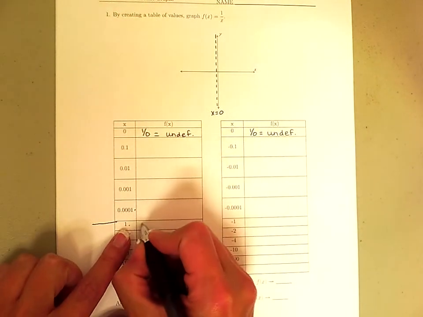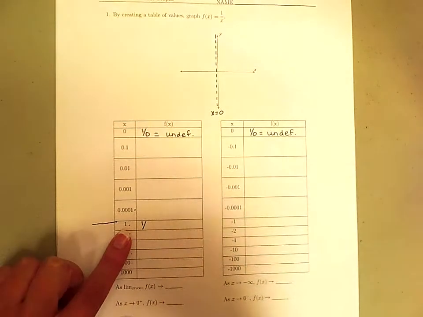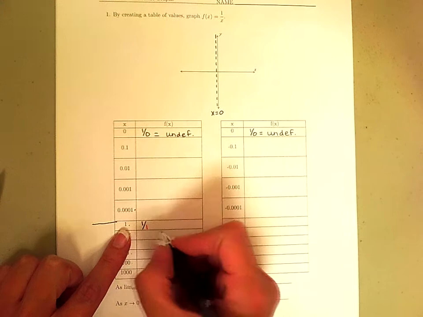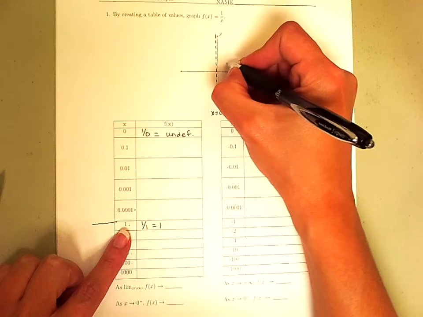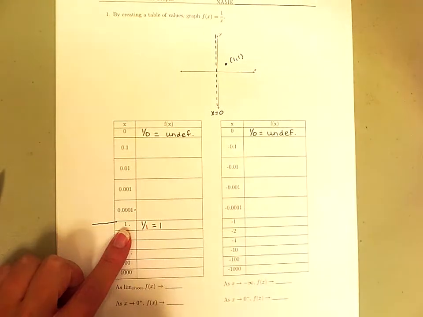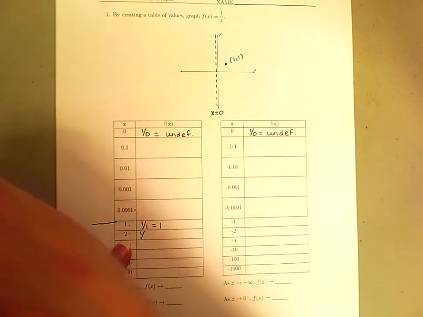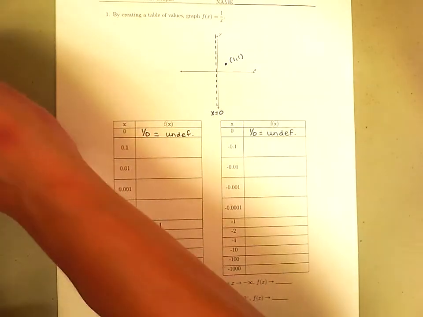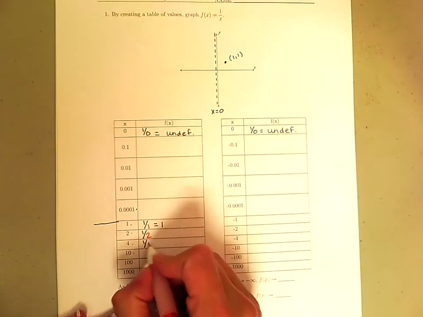So in this case, when x is 1, we get 1 over 1, and that's equal to just 1. So we get this point 1, 1. At 2, I get the value of 1/2. At 4, I would get the value of 1/4.